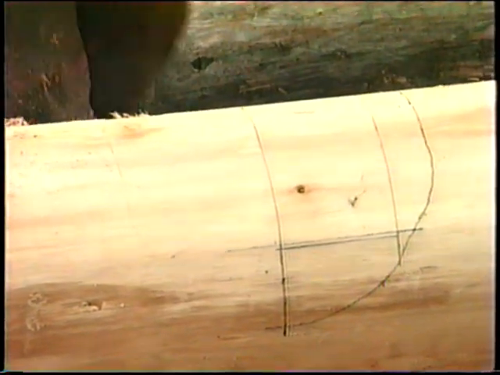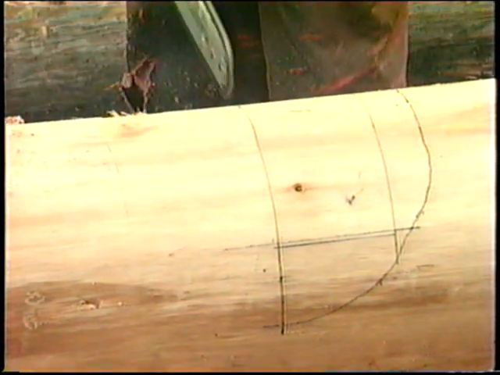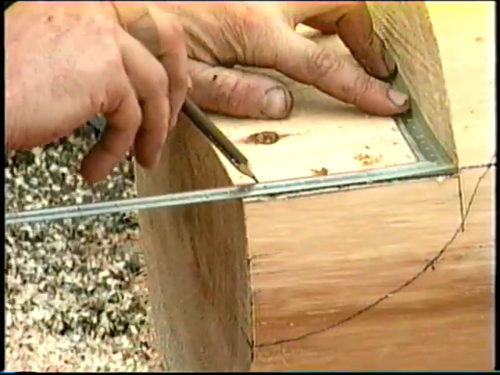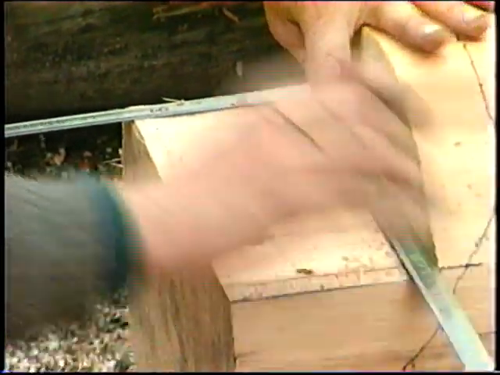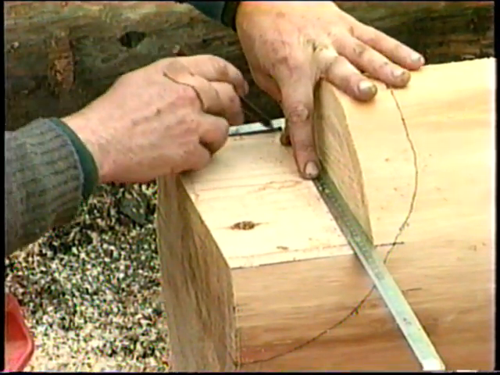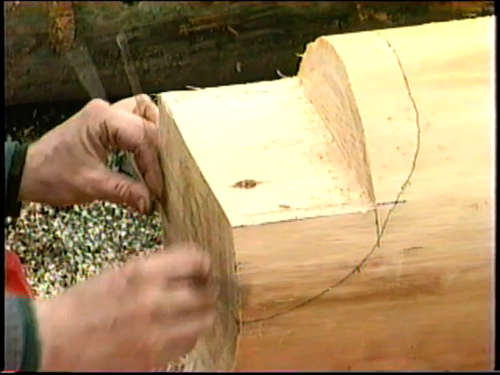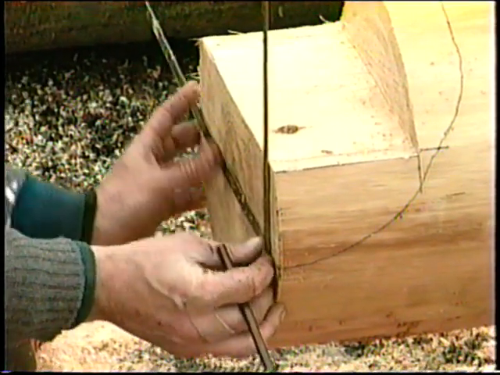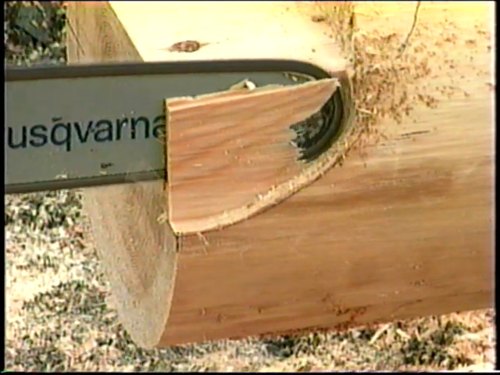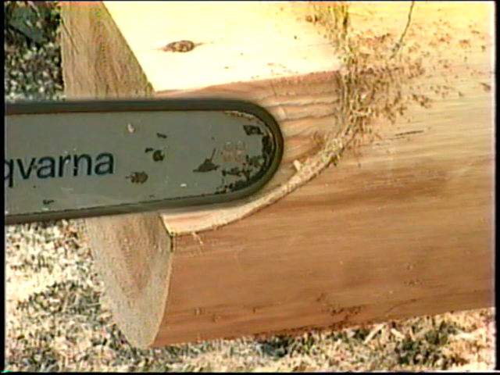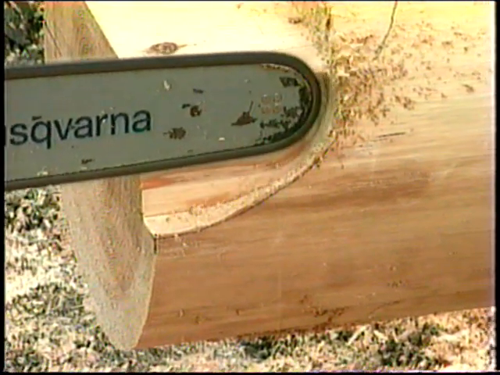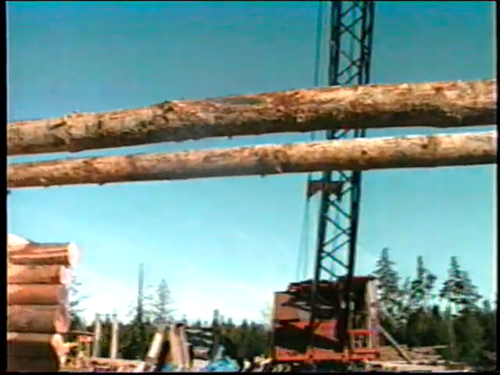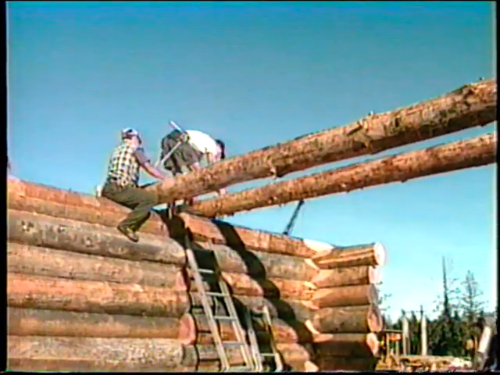For some applications, you may want to use a blind notch on the joist or beam if you don't want it to show on the outside of the wall. These same procedures can be used for beams.